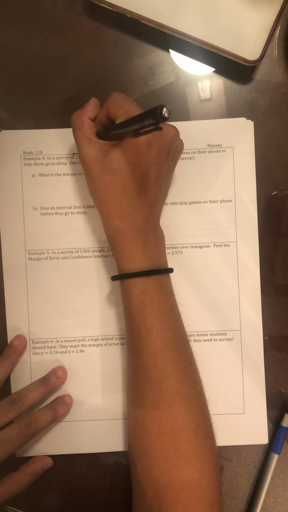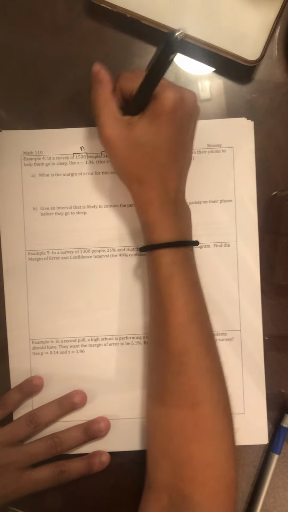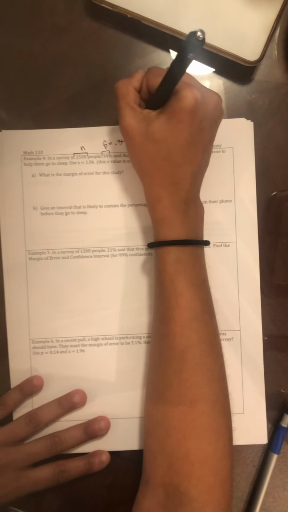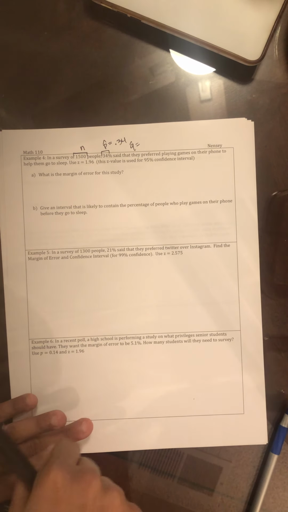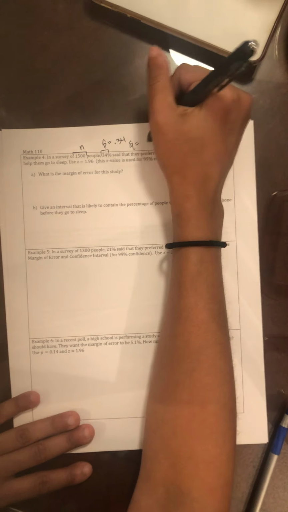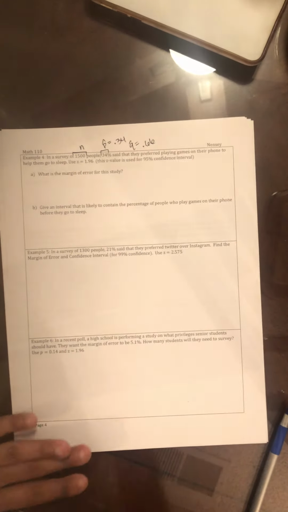So this right here is your n. This is your p hat. So p hat is 0.34. And what is q hat? I'm like the person that likes writing everything out before I start solving it because I know what everything means. So it's 1 minus 0.34, which is 0.66.